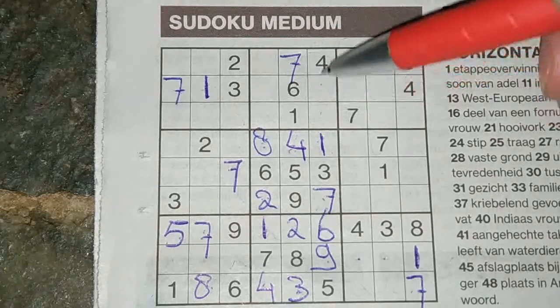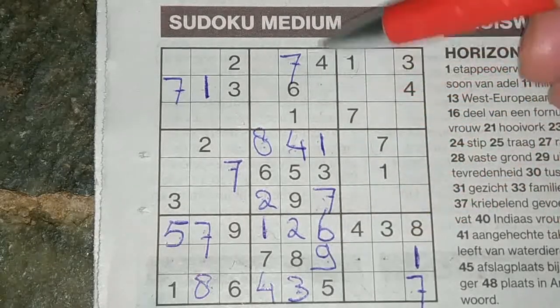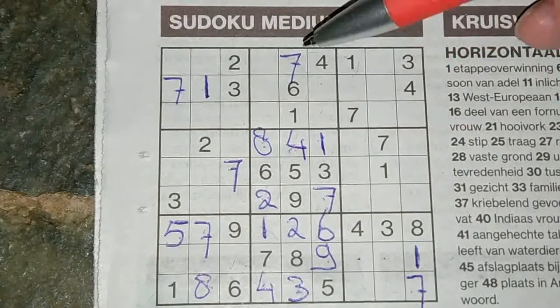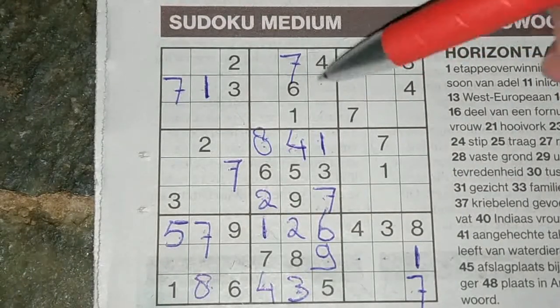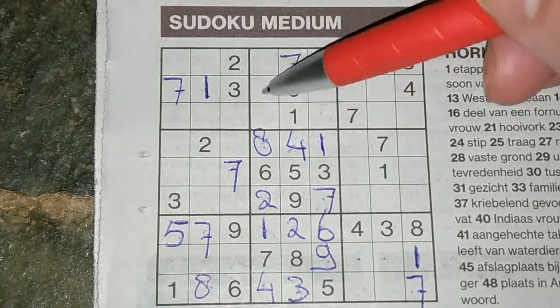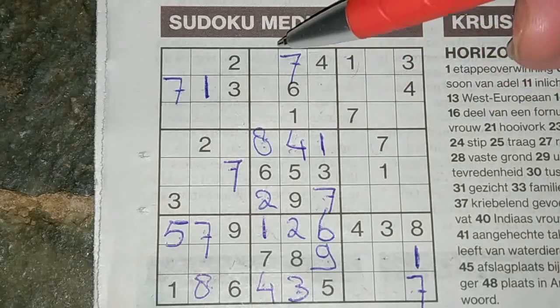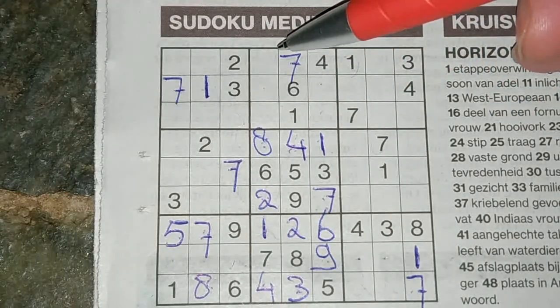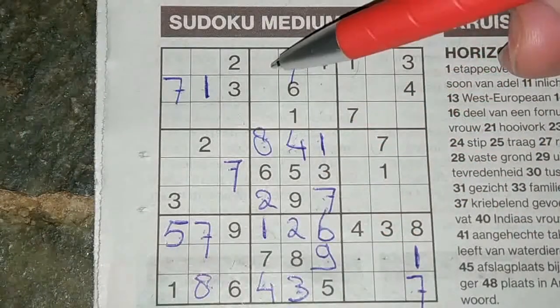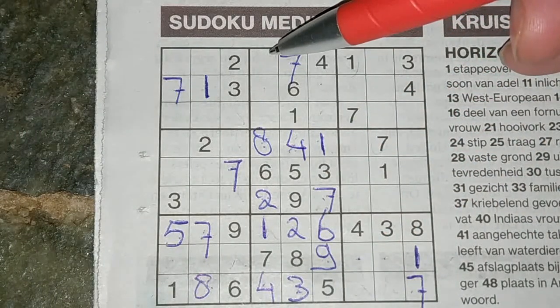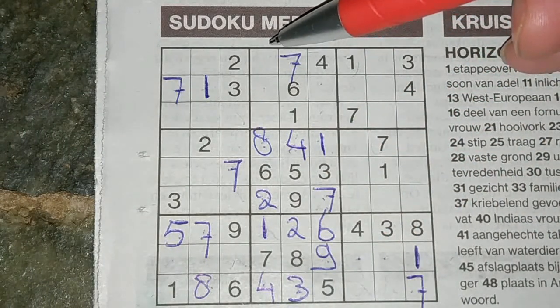These 2 numbers are the numbers 2 and 8 for this column. I cannot fill this yet, need to wait. 2 and 8, that means in these 3 boxes for the numbers 5, 4, and... No, we have a 4. 5, 9, and 3.